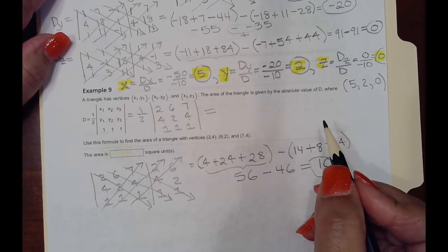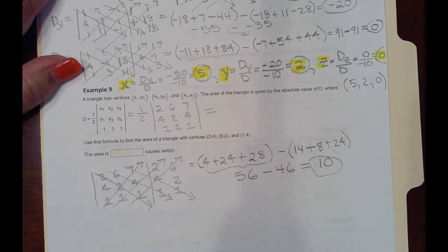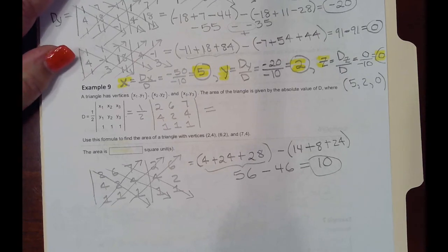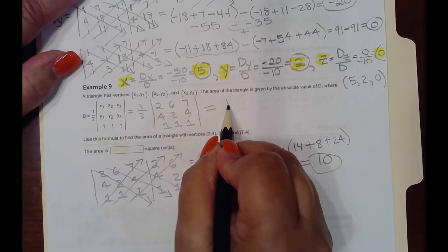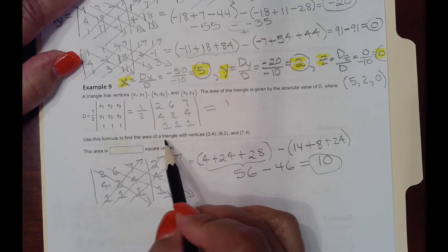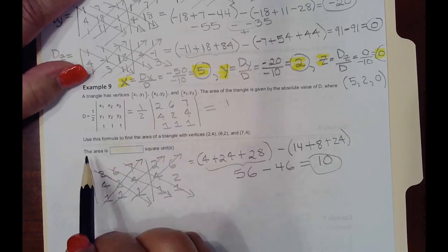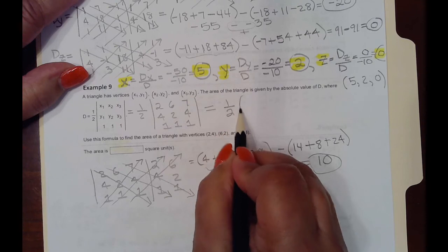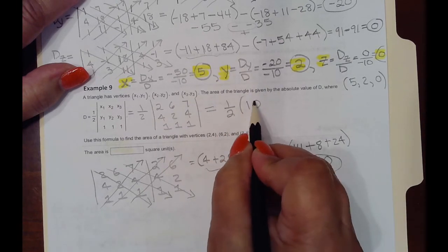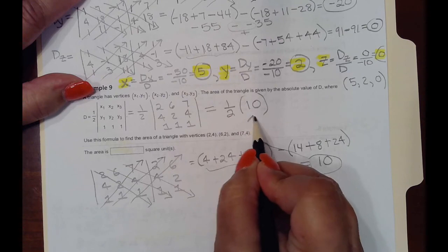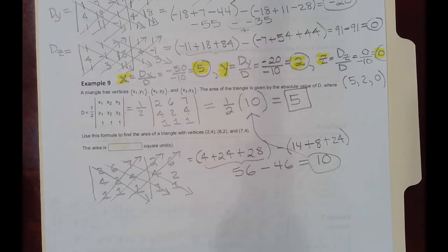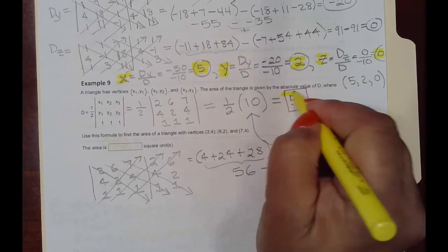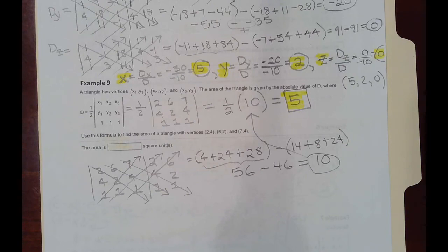The actual area of the triangle is 1/2 times the absolute value of D. Area always has to be positive, so that's why they tell you that if the determinant value does come out negative, you should use the absolute value. So it's 1/2 times whatever the determinant value was, which is 10, and the area turns out to be 5. Okay, that completes the problems for section 11.3.